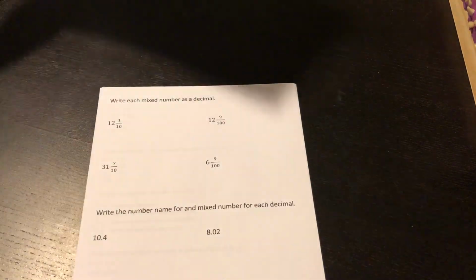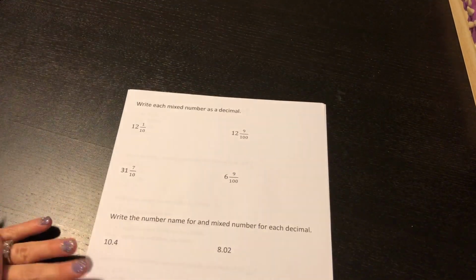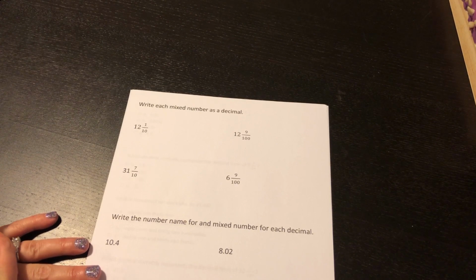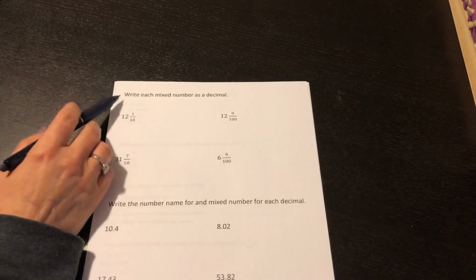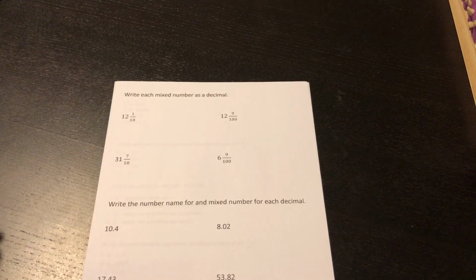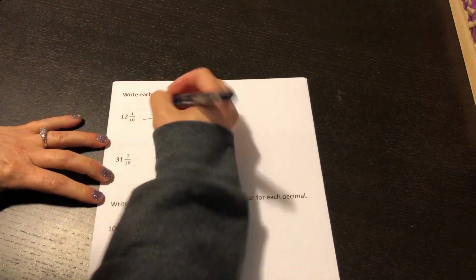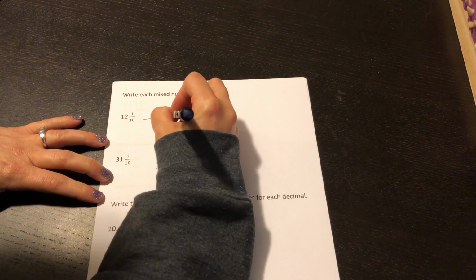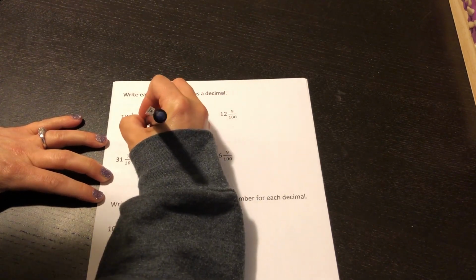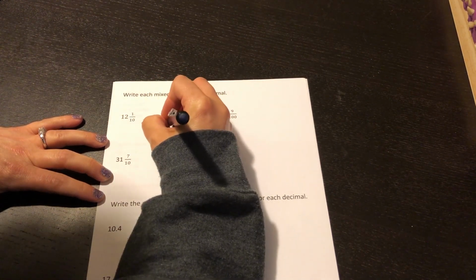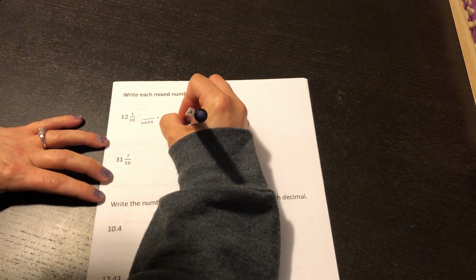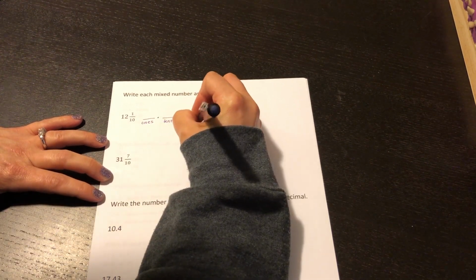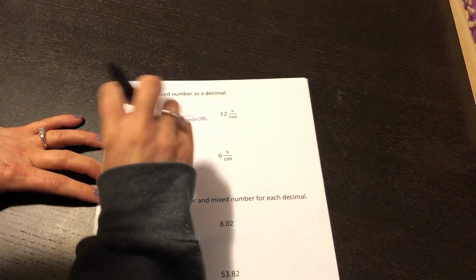All right. Now there are some other tasks. It's not always based on just looking at grids, but for this task, I'm going to write each mixed number as a decimal. So it would help if when you practice this, you start with your names.